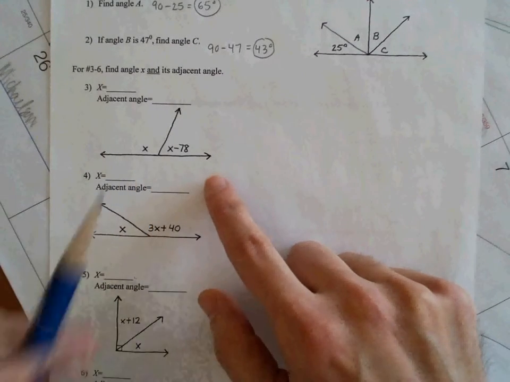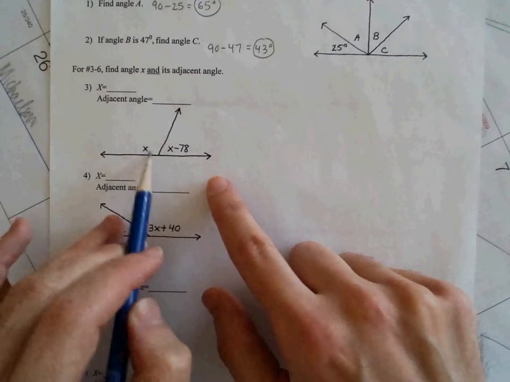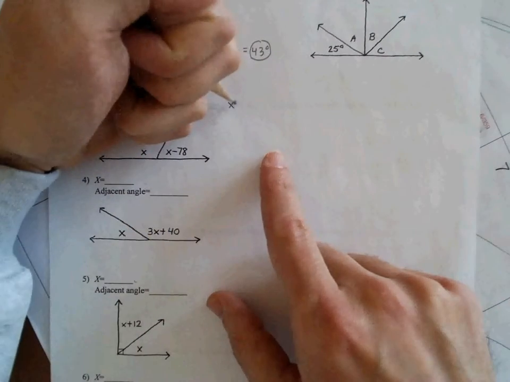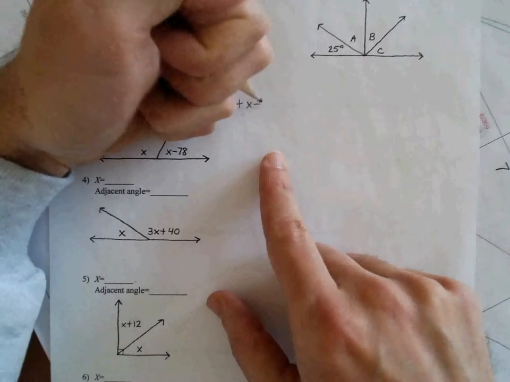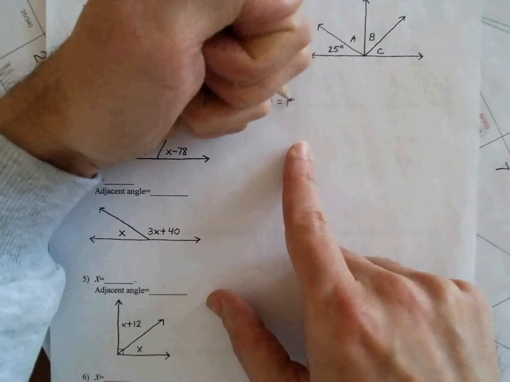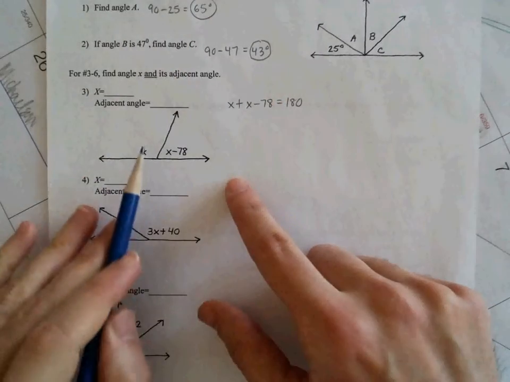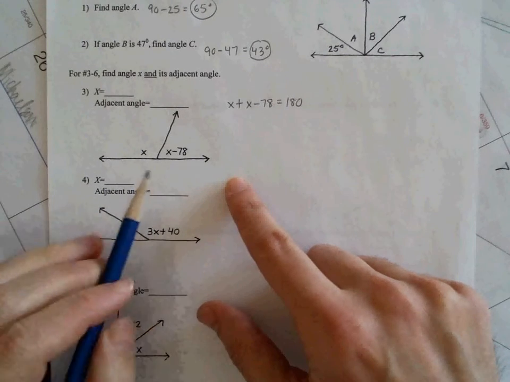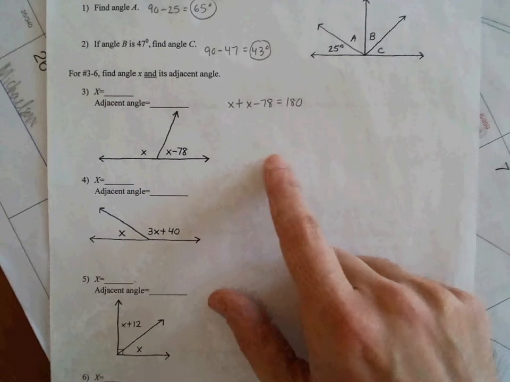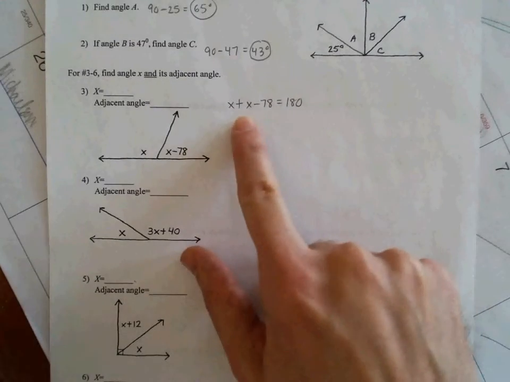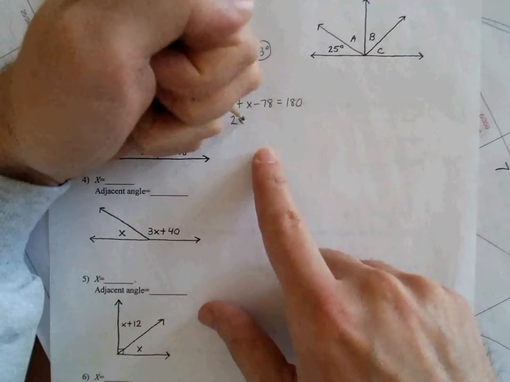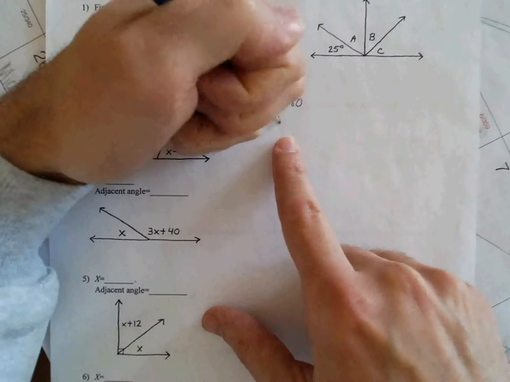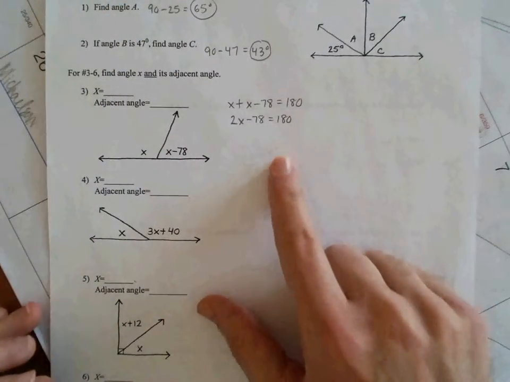So we've got to think about how we can set this up as an equation. This angle and this angle together make a straight line. That means we can say x plus x minus 78 will equal 180. In other words, this angle plus this angle would give us a straight angle, and that would be 180 degrees. All right, combine like terms. So we've got x plus x is 2x. Bring down everything else we haven't used yet, so minus 78 equals 180.